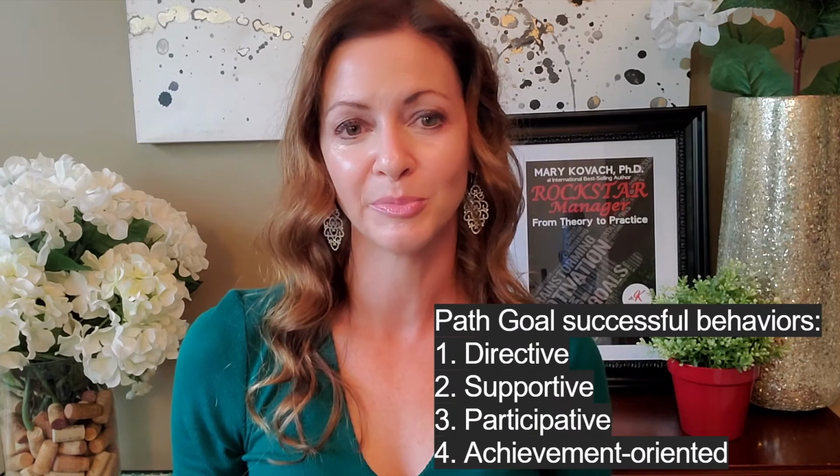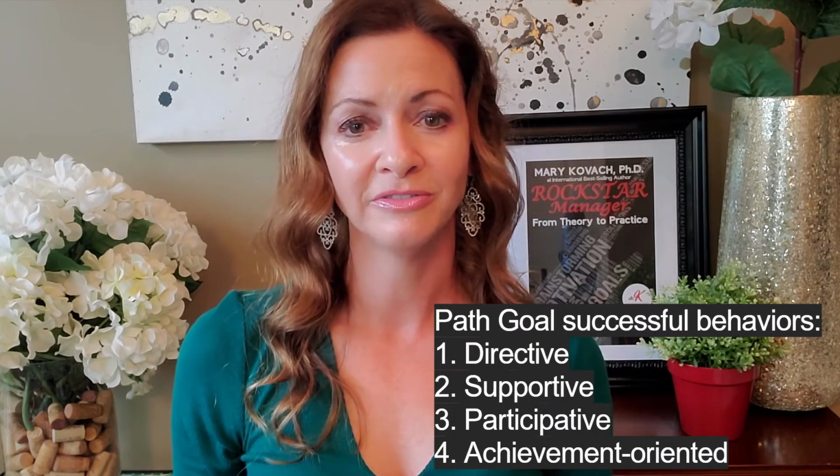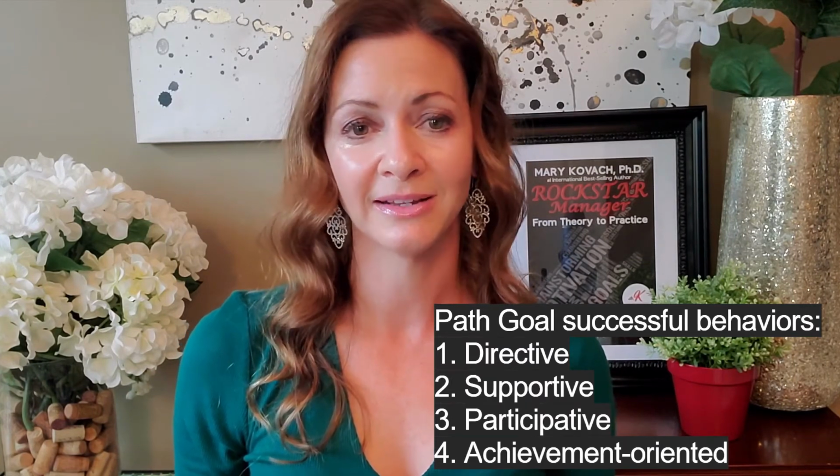The types of proven behaviors successful in the Path-Goal Theory approach include: 1. Directive, 2. Supportive, 3. Participative, and 4. Achievement-oriented. Researchers believe the success of each of these behaviors is dependent on the subordinate, and I would agree. You can lay out the path and provide everything necessary to be successful, but it's up to the employee to complete the task or project.